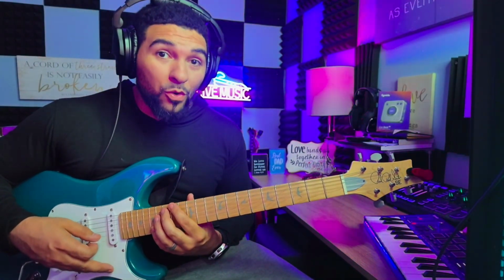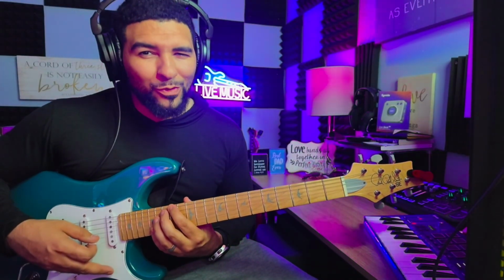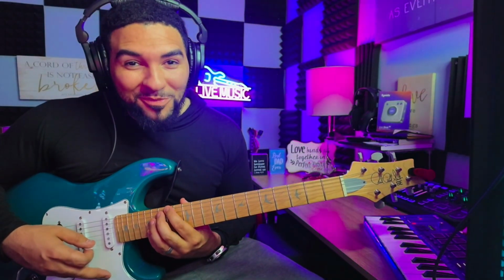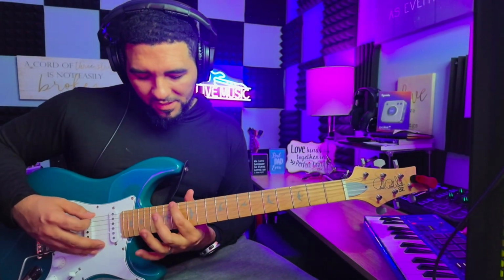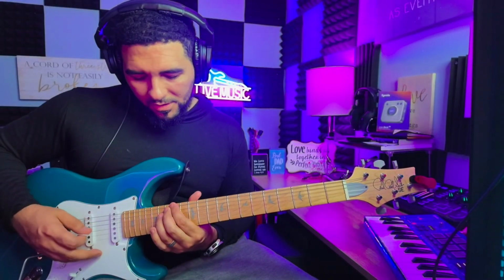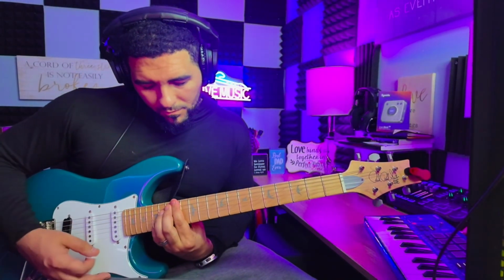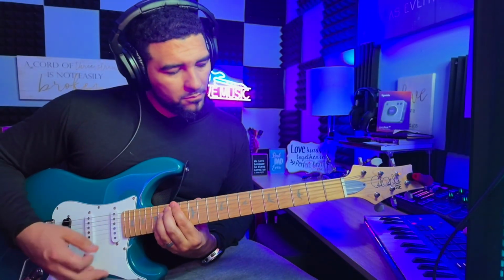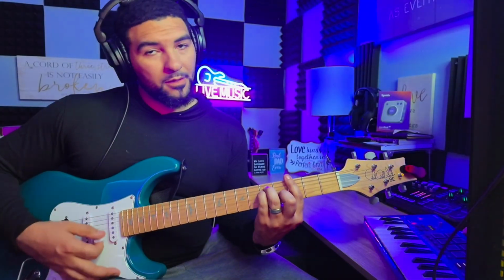But this chord is very special in that it unlocks a lot of things for you. It takes you a lot of places. So we're going to play this. This is going to be our diminished shape. And then we go back to our 1.